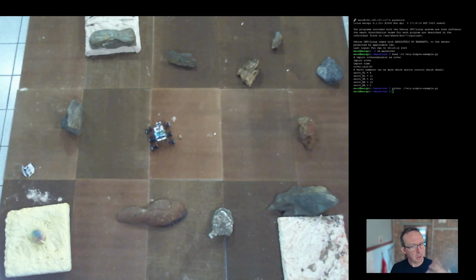So that's how we're going to do sim-to-real robotics. And if you get some code working in the simulator, feel free to send it to me and I'll run it in my yard.